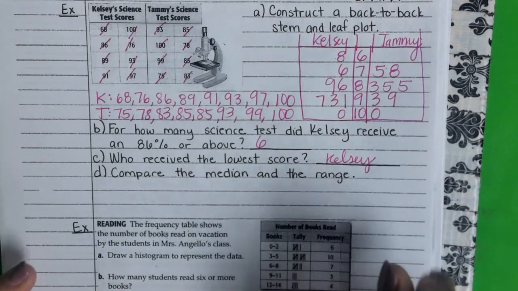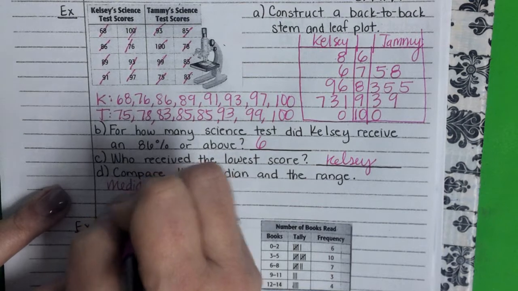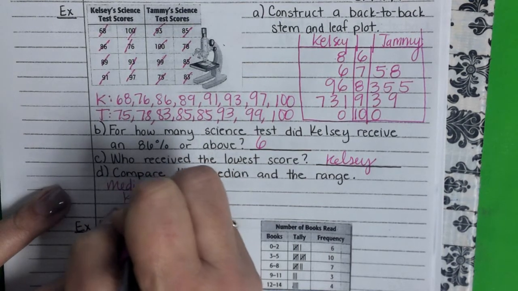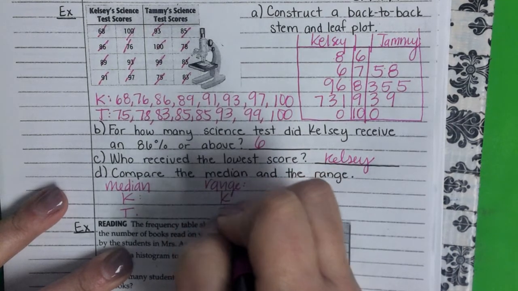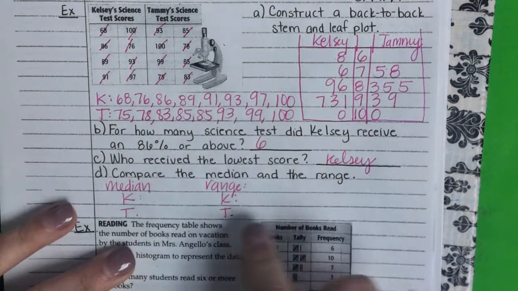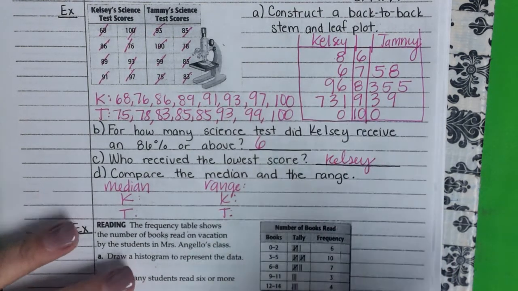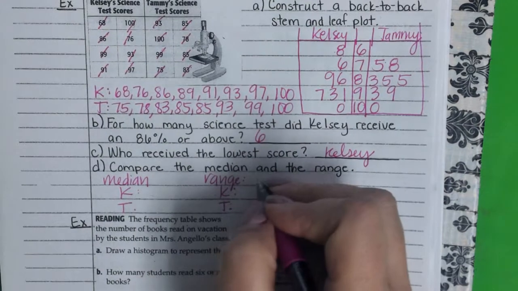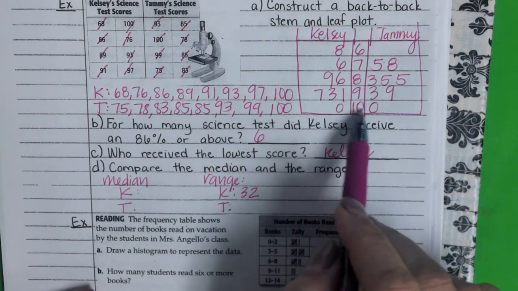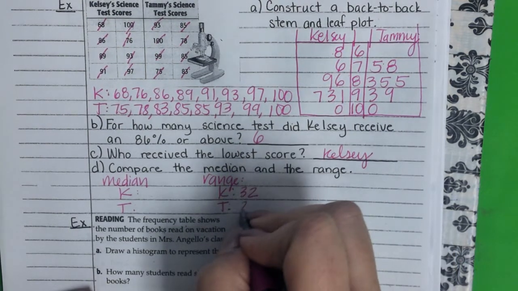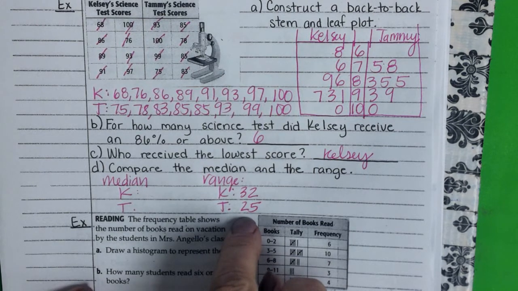All right, and compare the median and the range. So if we look at the median for Kelsey and Tammy, and then the range for Kelsey and Tammy, okay? Let's do range first. It's a little bit easier. Kelsey's lowest grade was 68. Her highest was 100. So what was her range? 32. What about Tammy? 75 is the lowest. 100 is the highest. 25. So Kelsey had a wider range of test scores than Tammy did.